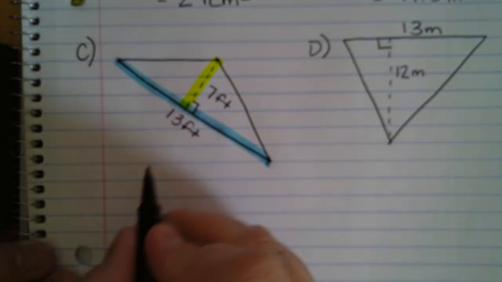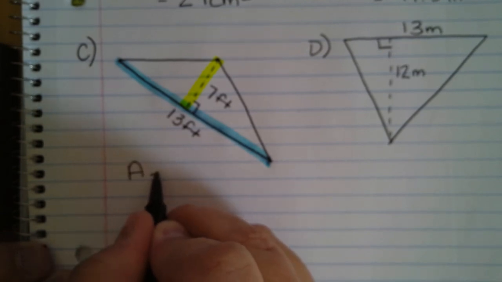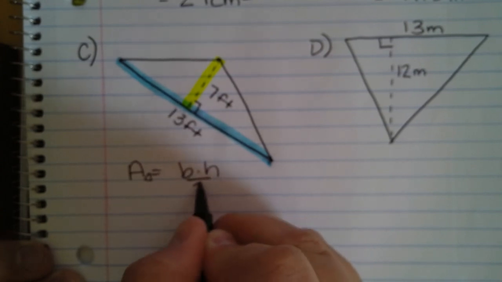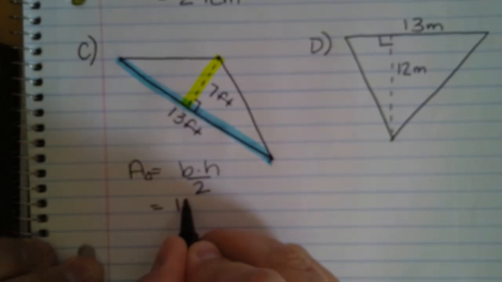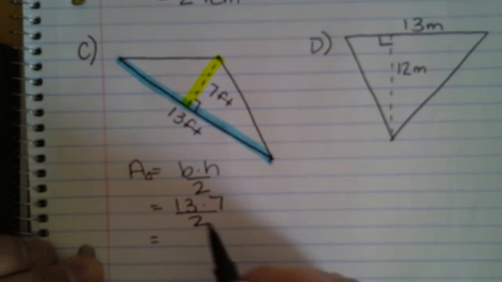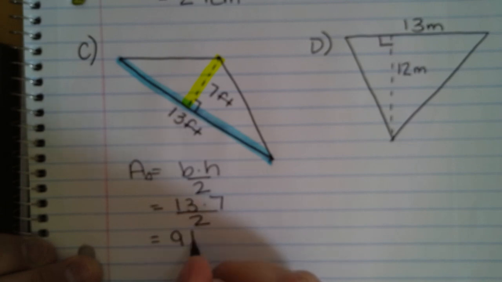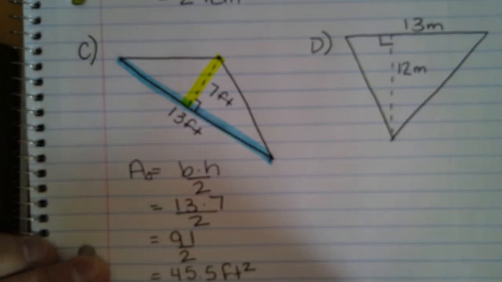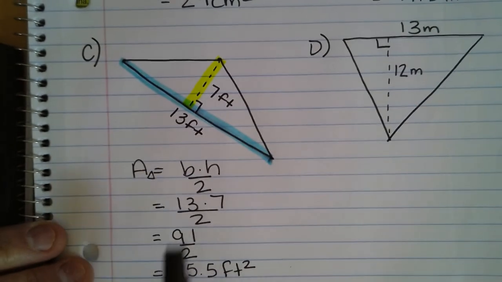So again, area of a triangle equals base times height divided by 2, which is 13 times 7 divided by 2. 13 times 7 is 91 divided by 2. That's going to give us 45.5. And then again, we're going to put our correct units of measure, feet squared. Notice how my syntax is all lined up. I'm showing what's happening each step of the way.